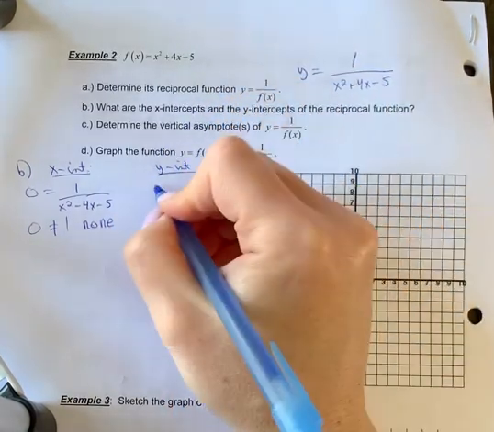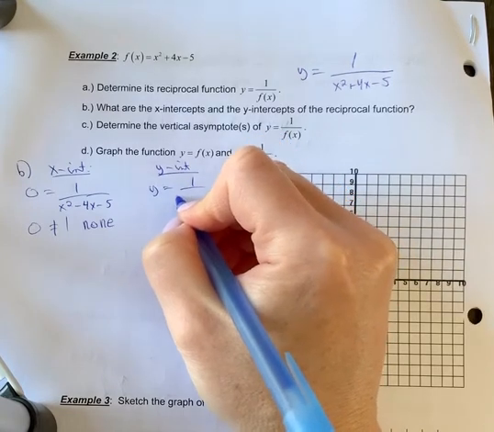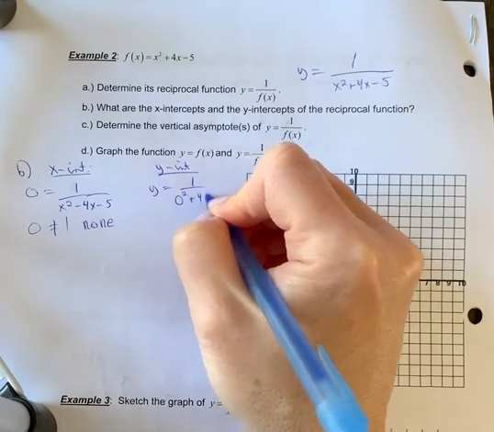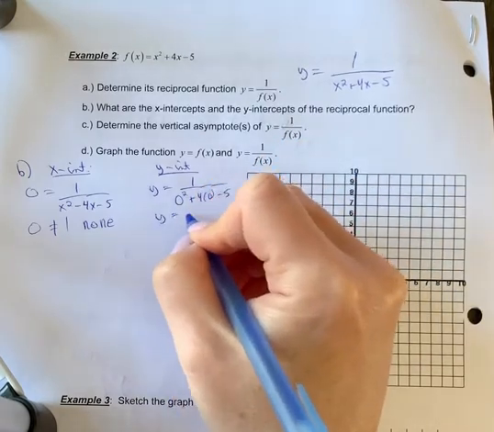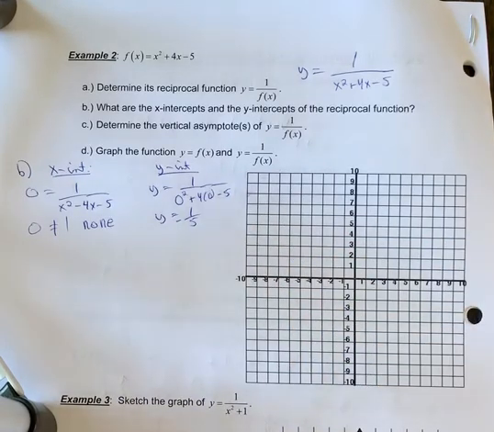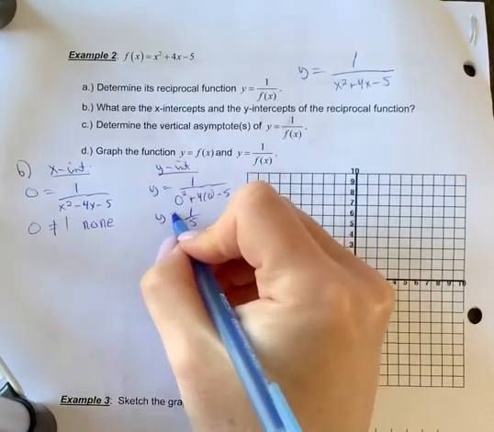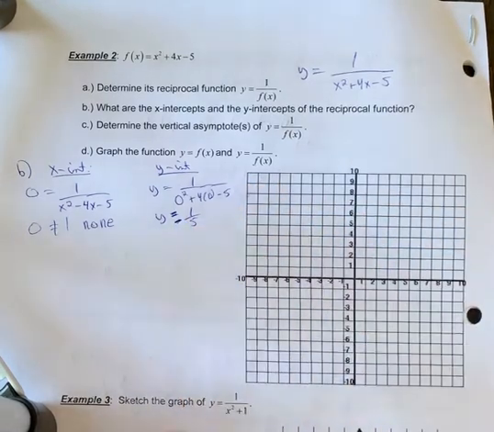The y-intercept, you're going to let y equals 1 over, and you're going to put zeros in place of the x values. And it's pretty quick to see that you're going to get 1 over negative 5, or y equals negative 1/5. Make sure you can see that negative sign there. So equals, and then that's my negative.